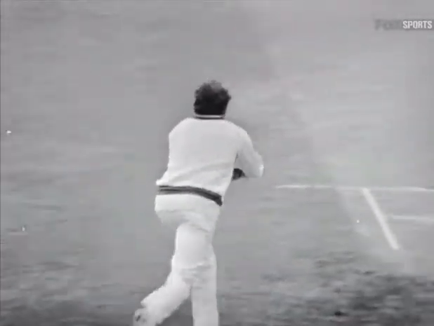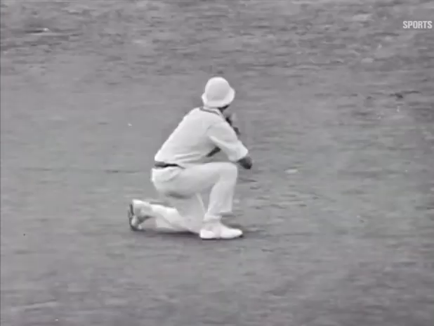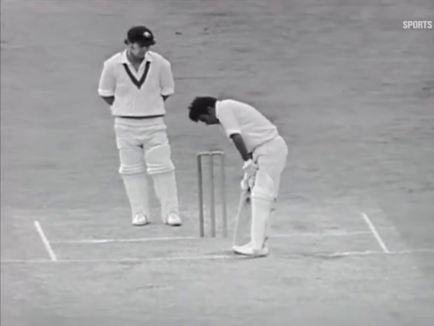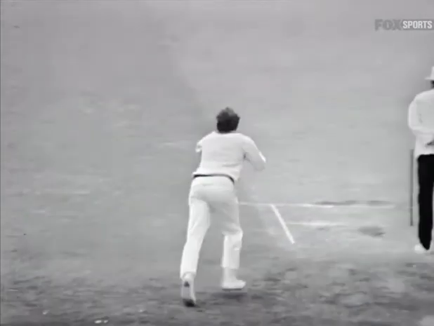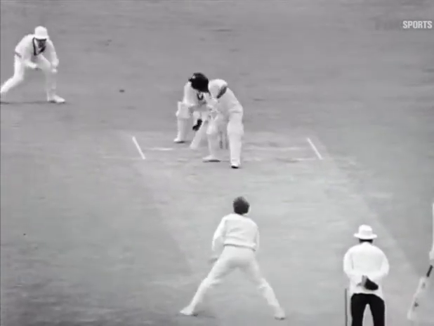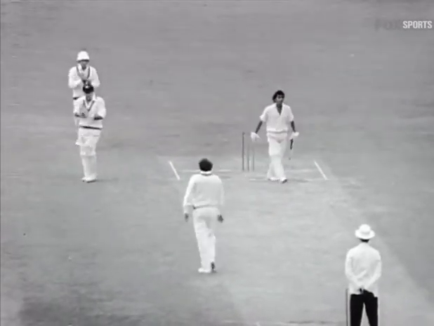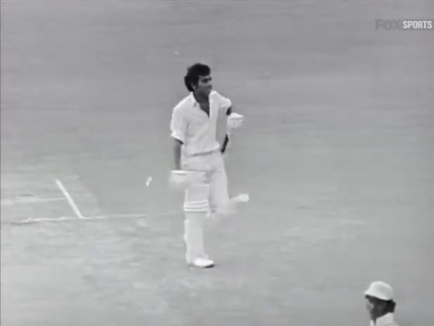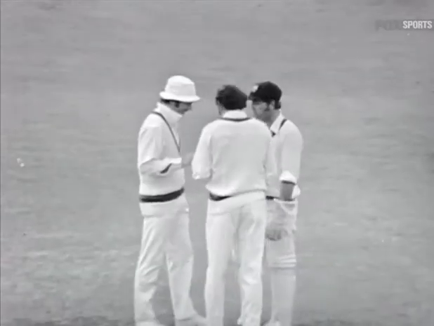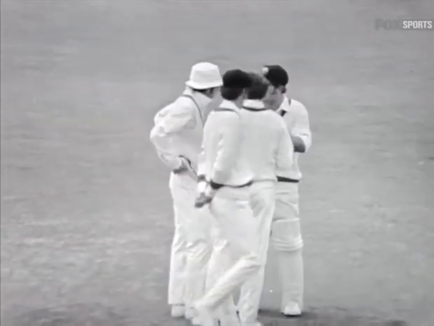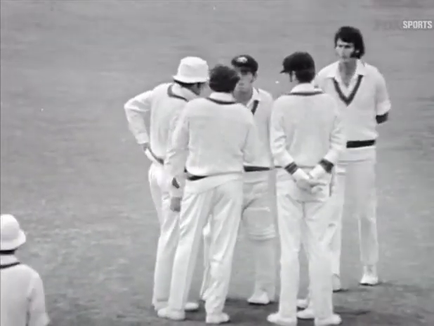Jenner to Gavaskar. Massey at mid-off, and if it turned at all, it didn't turn very much. He's out, I think. Caught at first slip by Ian Chappell. So Gavaskar departs. Caught at first slip from the bowling of Jenner, caught by Chappell for 27, and the World 11 loses their second wicket for 87.